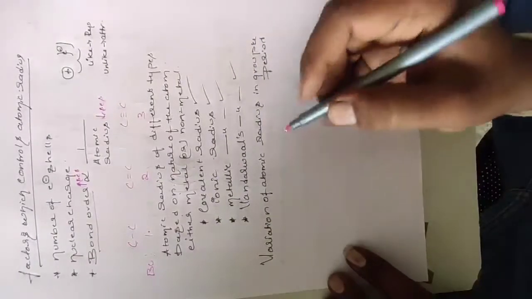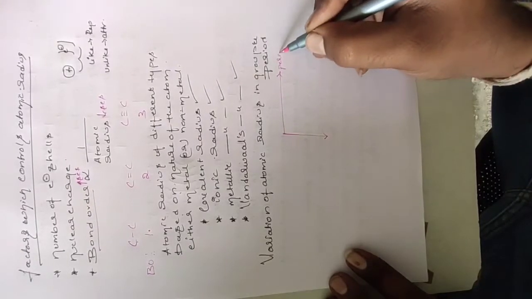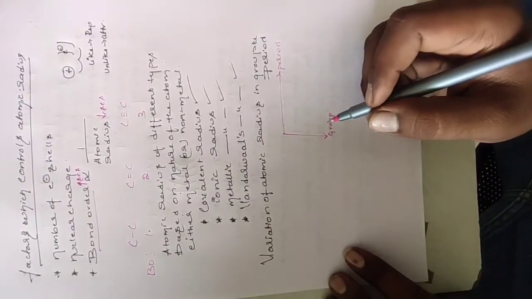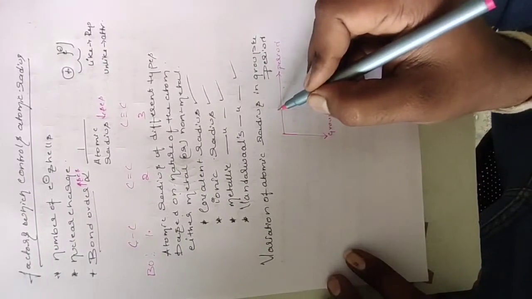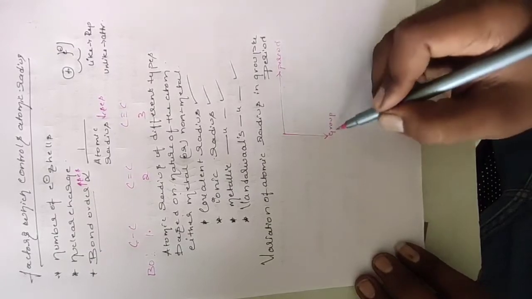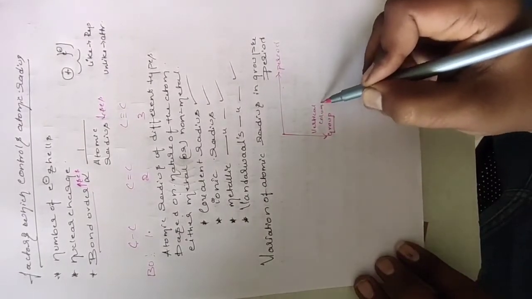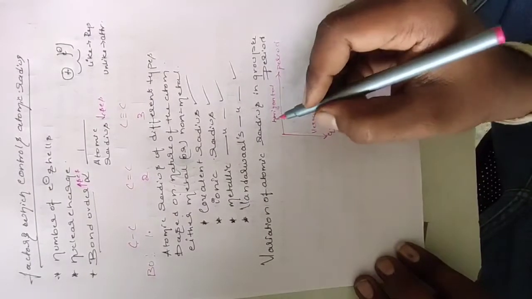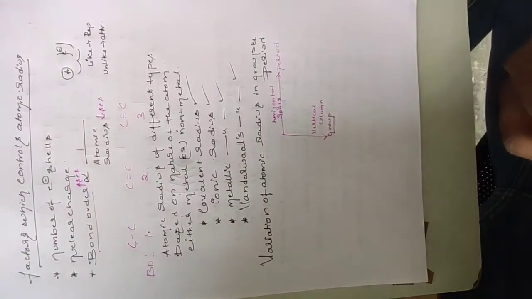Already I told you, in the periodic table, the horizontal rows are nothing but periods. The vertical columns we call groups. Horizontal rows and vertical columns.